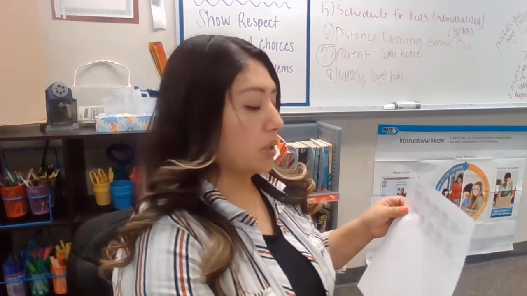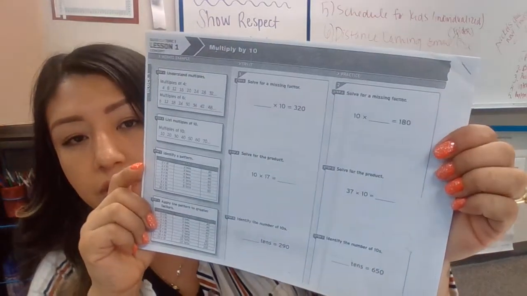Next, I'm going to go over the assignments that you will need to do with these skills. For Monday, April 27th, you are going to do multiply by 10, worksheet 1, or page 1, sorry, which is the first page. On Tuesday, April 28th, you are going to do the second page, multiply by 10 practice, which looks like this.